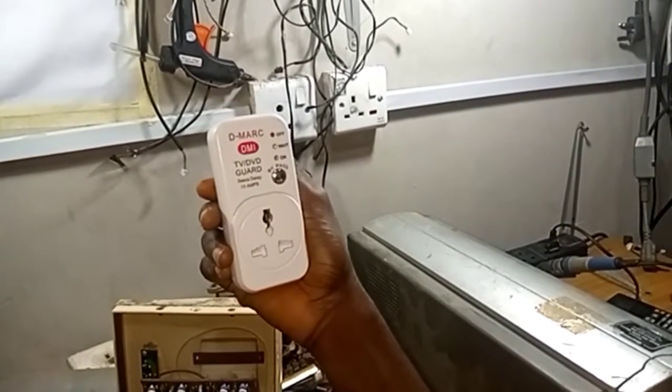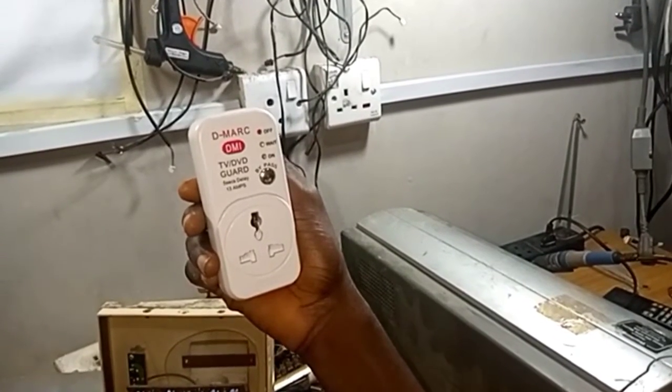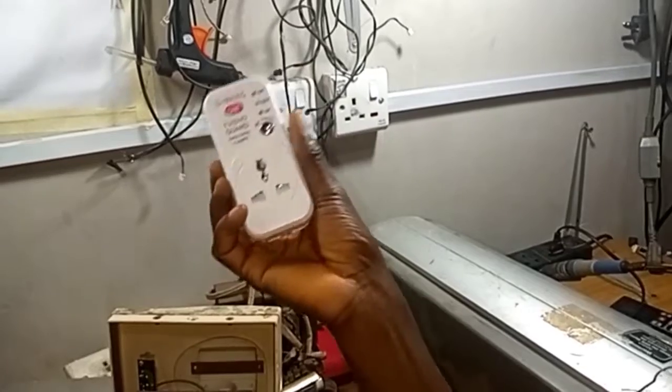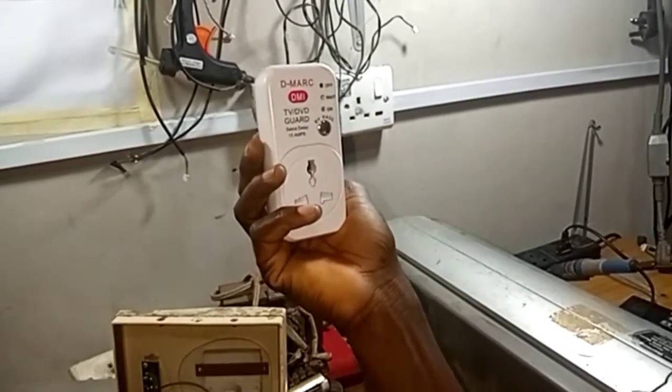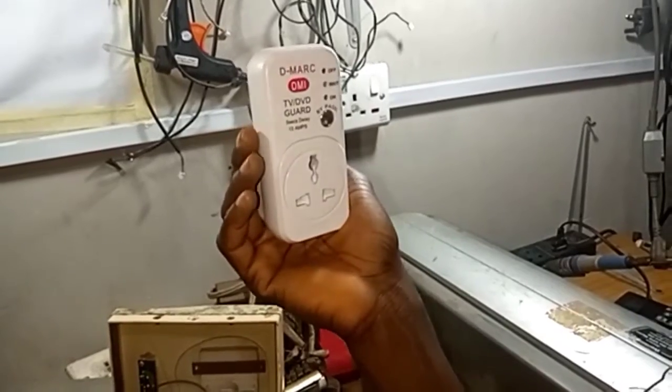But the power surge protector ensures that the voltage does not affect your appliances. It cuts off automatically on its own. That is where this is suitable to use, for your TVs and your gadgets.